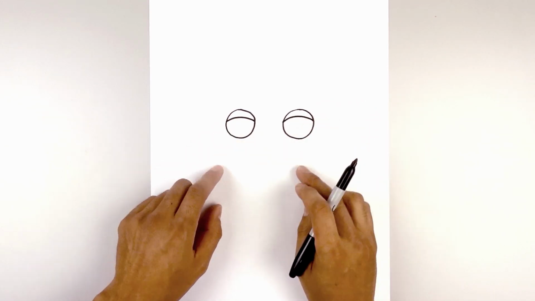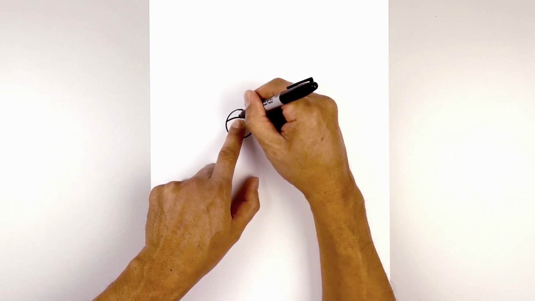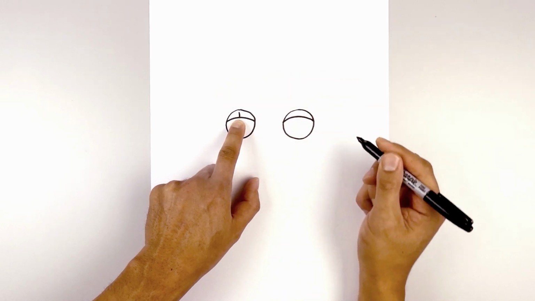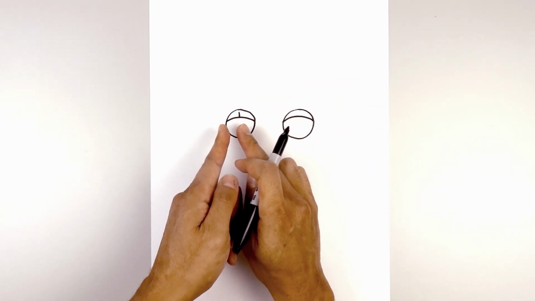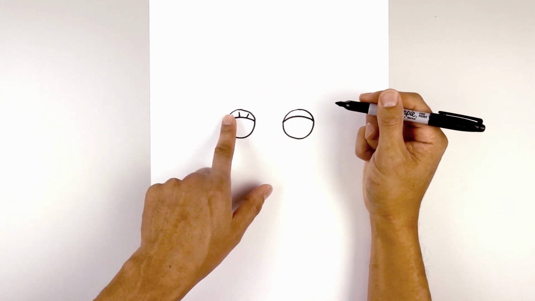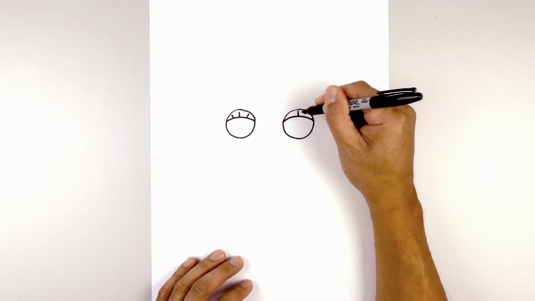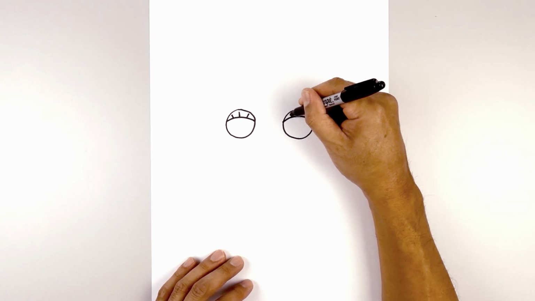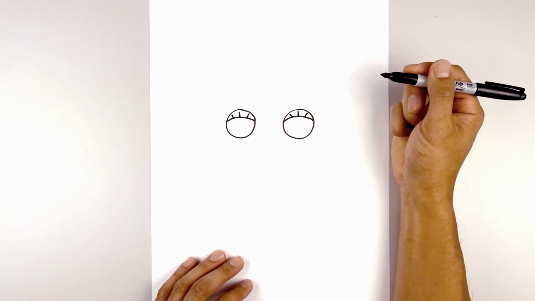Now I'm just going to add some lashes along the eyelid. In the center, at the very top of this curve, we draw one straight line going up, and then on either side we're going to angle these out. So on the left and then the right. Let's do the same thing on the right side. Start with that first line in the center, go out towards the left, and then the right.